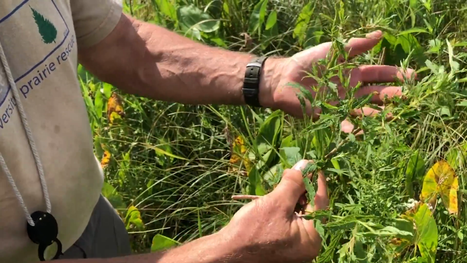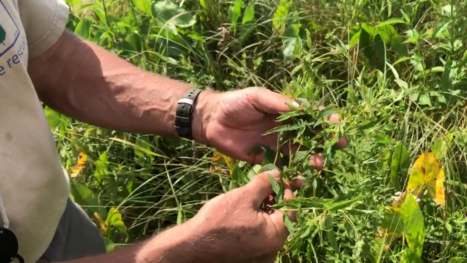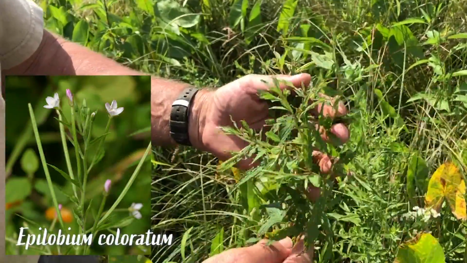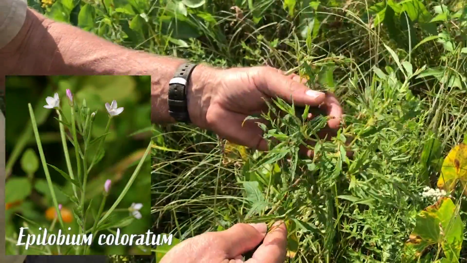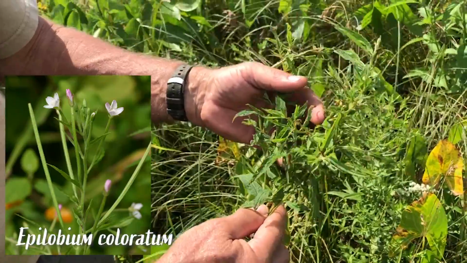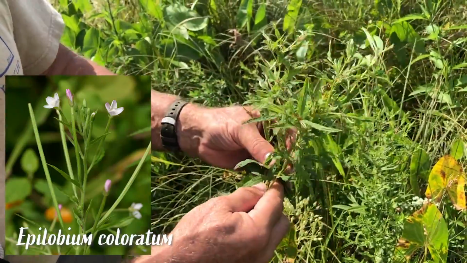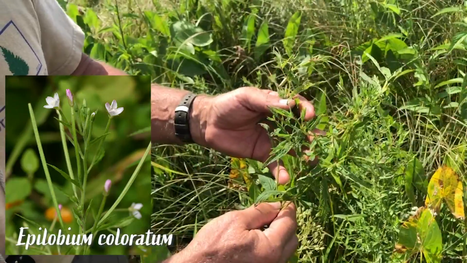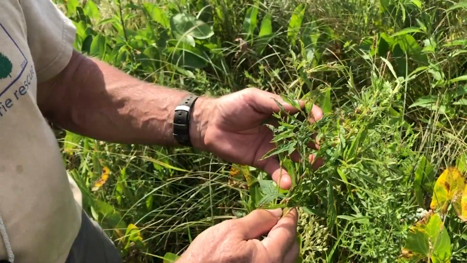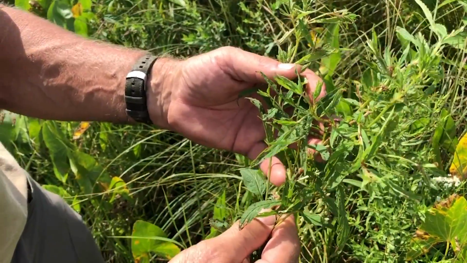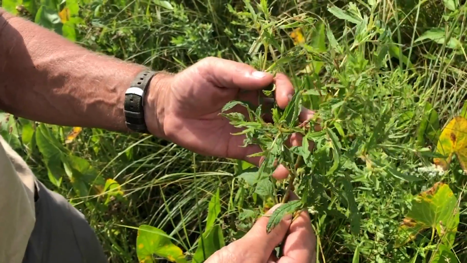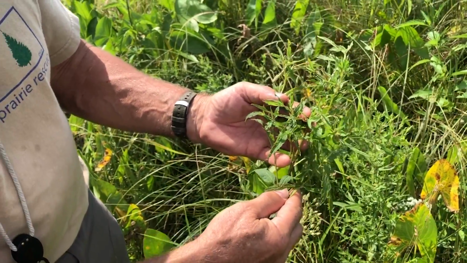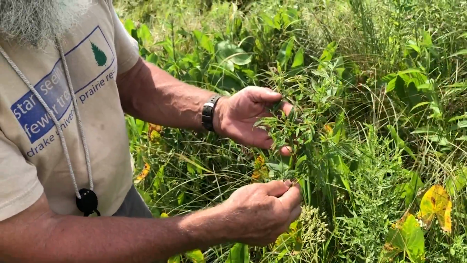I recognize it just by the form of the plant. This is a species of willow herb. Which species I can't say for sure. Epilobium is the genus, and I would say that most likely, just based on experience, it's probably Epilobium coloratum. That's probably the most common of the willow herbs you see in a wetland like this. Epilobium, probably coloratum, willow herb.